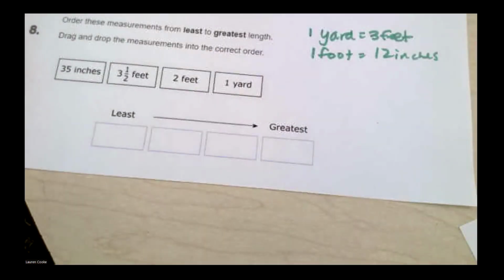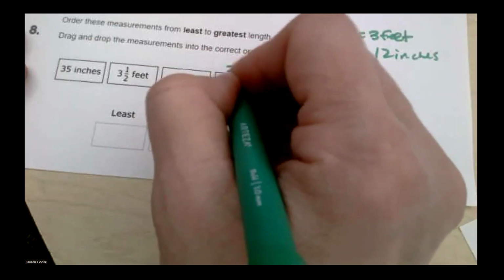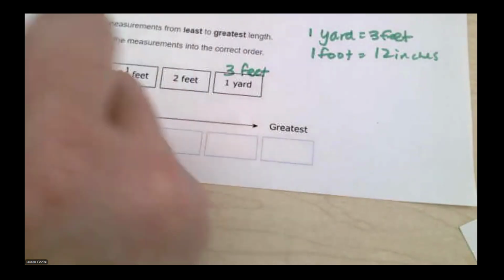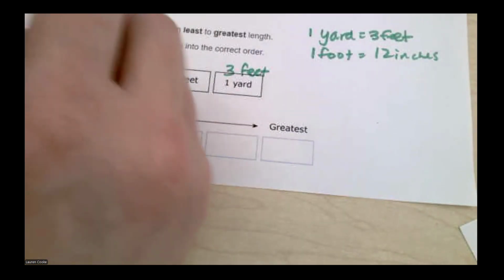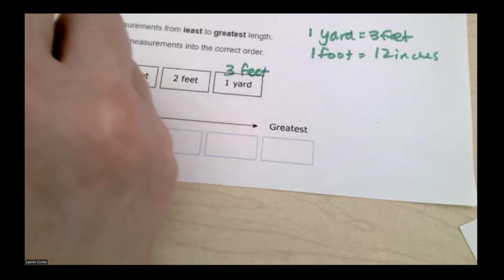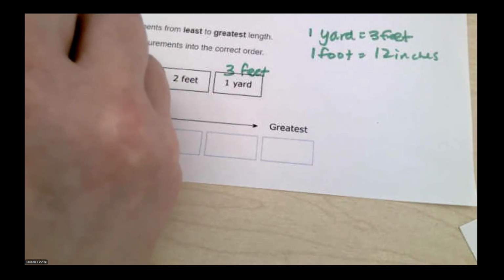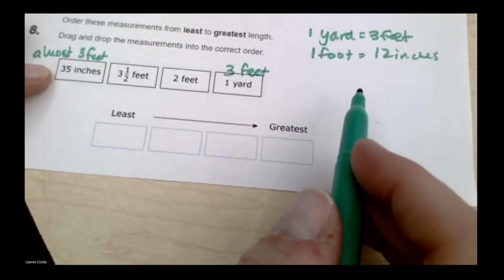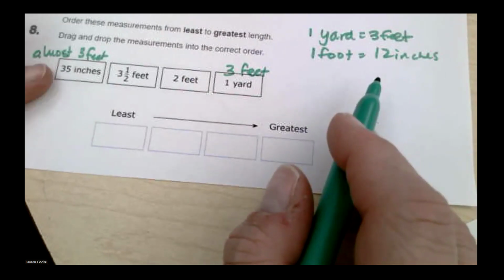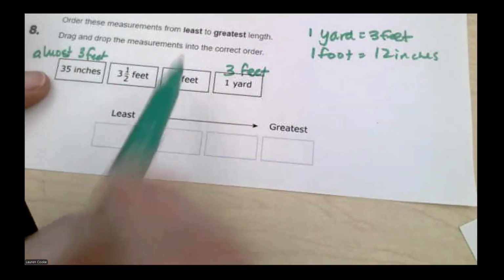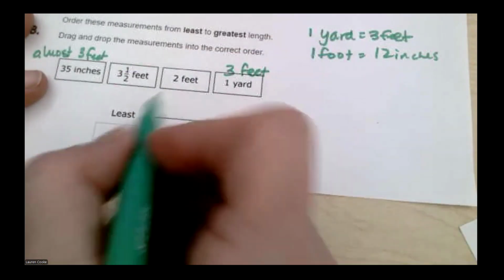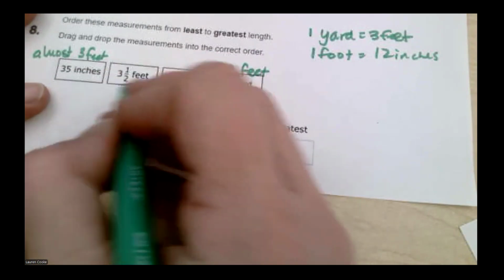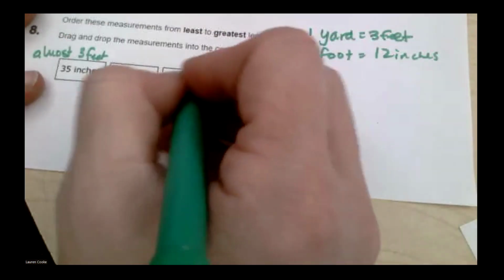Okay. So I know that I'm going to change them all into the same unit. And this is a little bit less than 3 feet. Almost 3 feet, right? Almost. Okay. So let's put them in order with feet. Which one do we think is the smallest? 2 feet is the smallest, right? Least has to be 2 feet because all the other ones have at least 3 or close to 3.